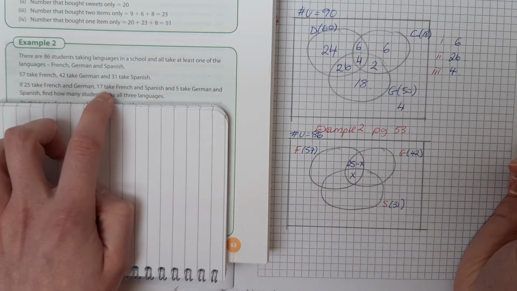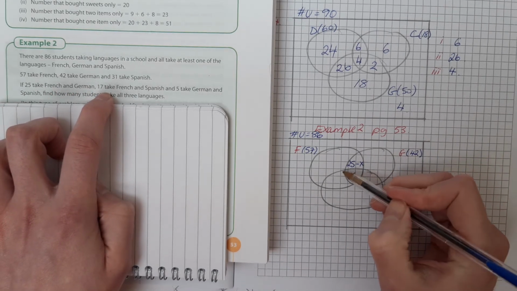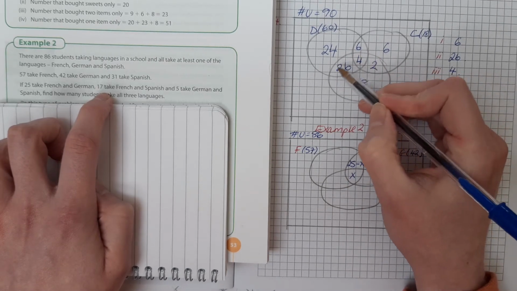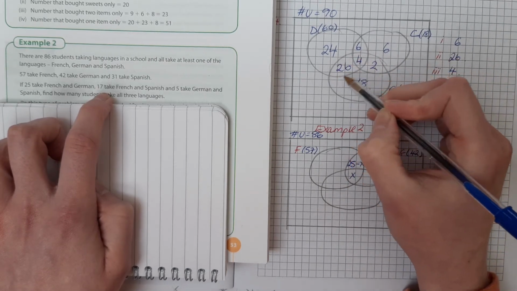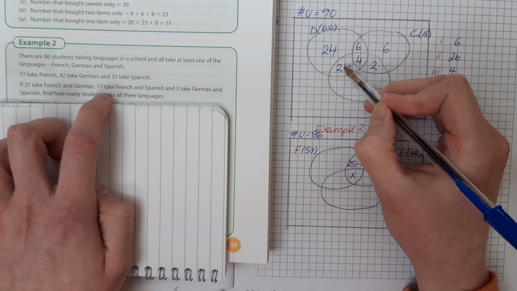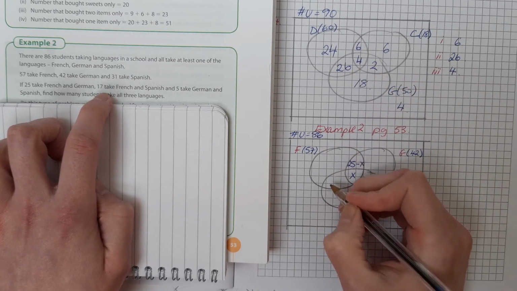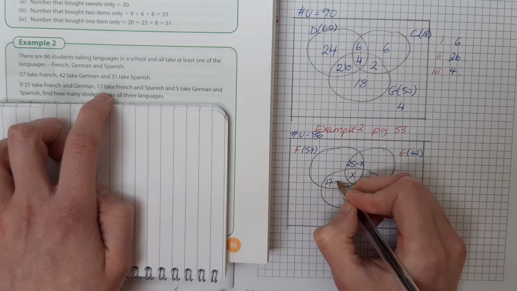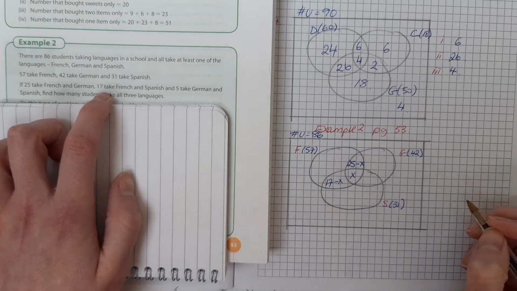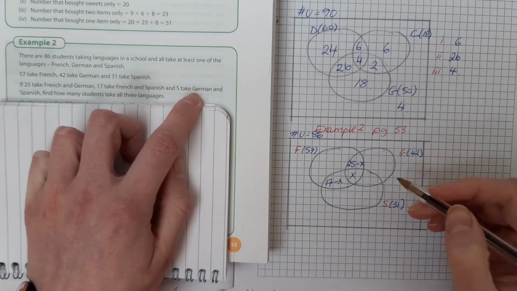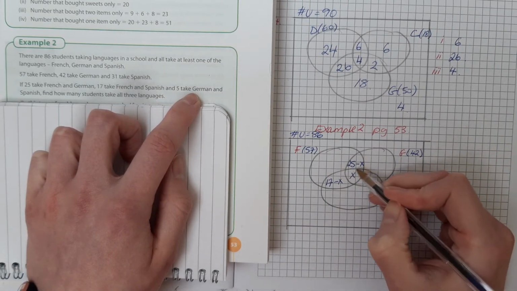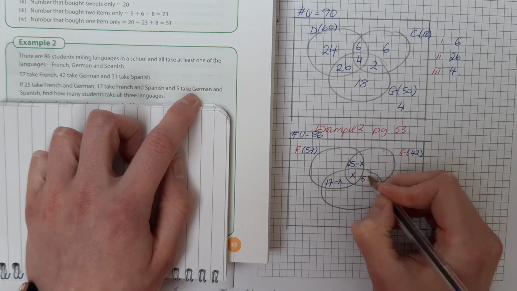Next one. 17 take French and Spanish. So French and Spanish goes inside here. And here there was 30 that went to Dublin or Galway. And I took away the 4 out of the 30, and that's how I got the 26. But this one is just 17 in total, but I have to take away that X, so minus X. And then 5 do German and Spanish. So inside here, there's a 5 in total, so I need to take away that X, so that's 5 minus X.